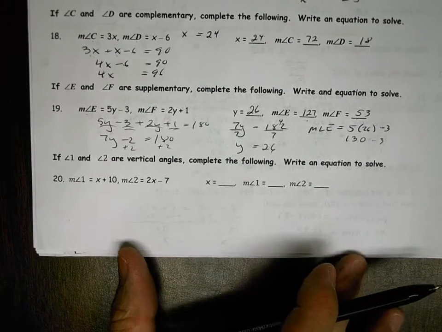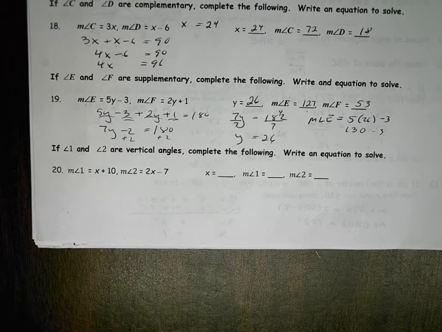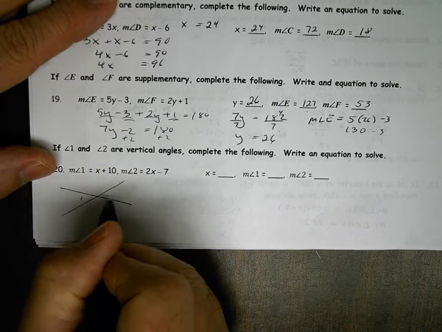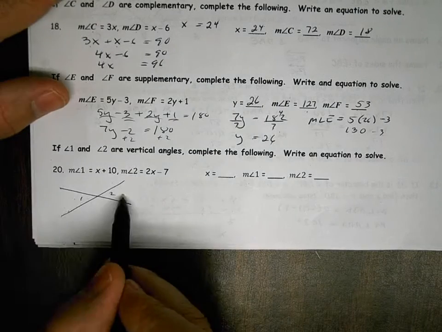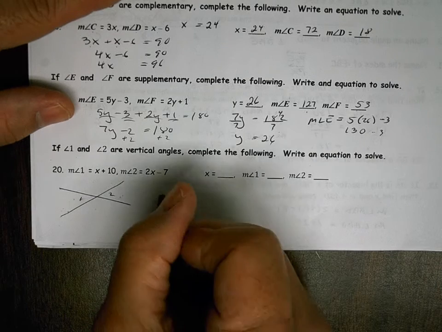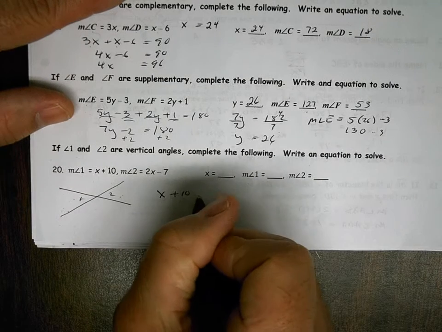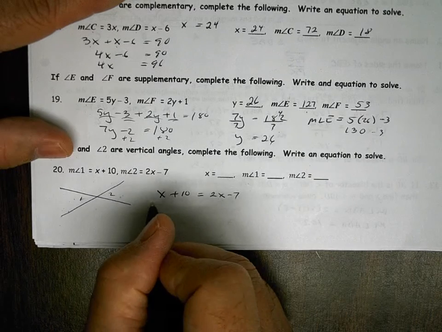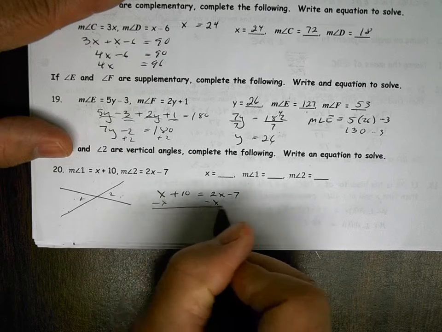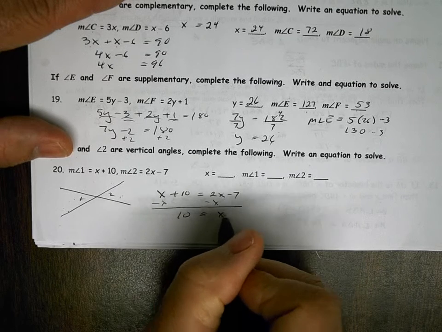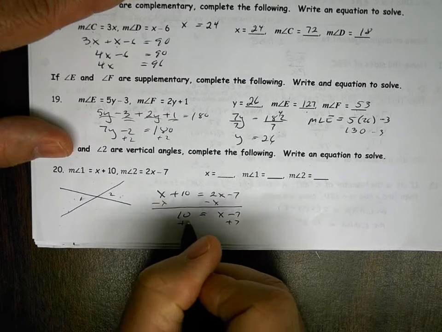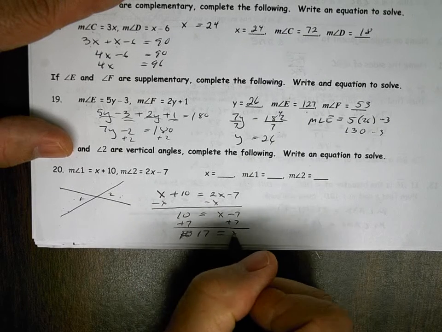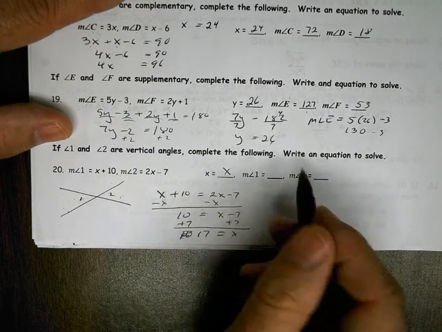Okay, last one. If angle 1 and angle 2 are vertical angles, complete the following. Okay, vertical angles we know are congruent, because that's the definition of vertical angles. So that means x plus 10 equals 2x minus 7. If I subtract x from both sides, I get 10 equals x minus 7. I'll add 7 to both sides, and I get 17 equals x.